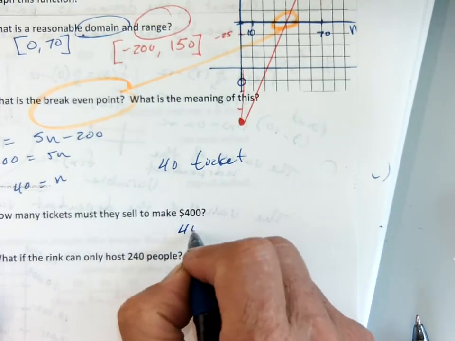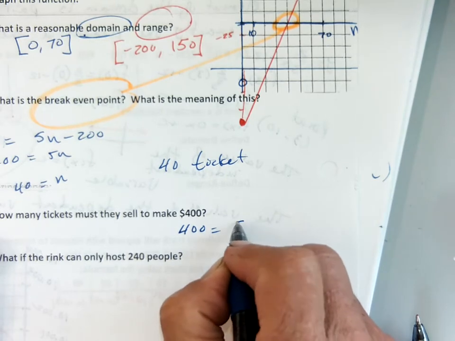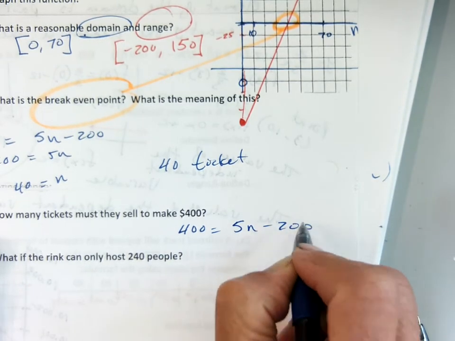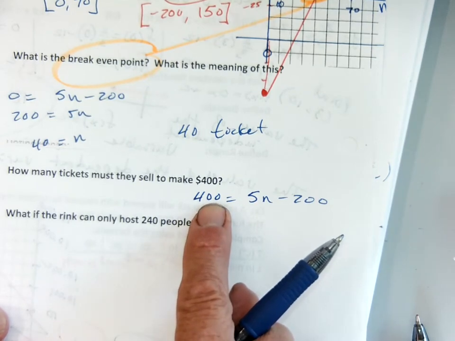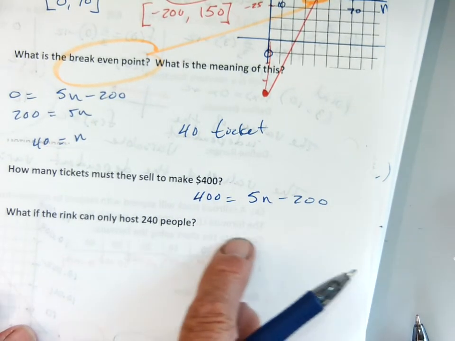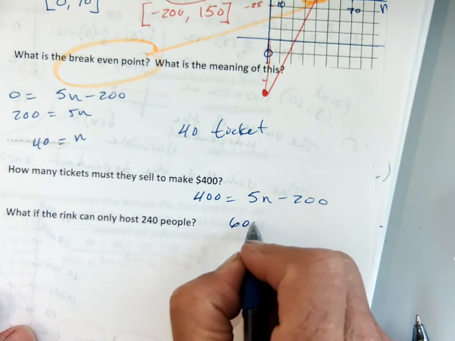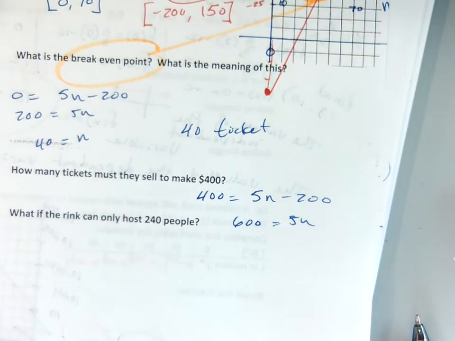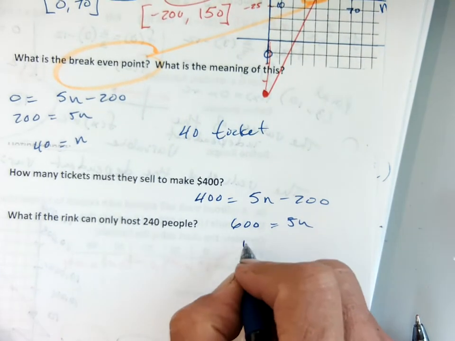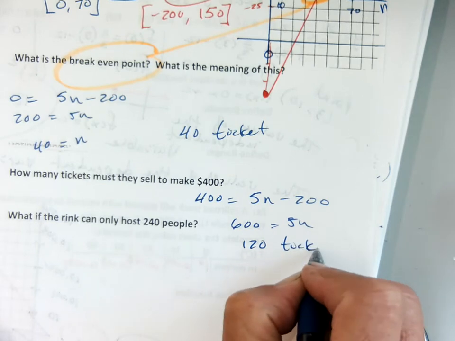Okay, so we set it equal to 400 because that's an income, right? And we'll solve, right? That's my income. And let's solve. So plus 200, I'll get 600 equals 5n. Divide by 5, what's that, 120? 120. So I get 120 tickets.